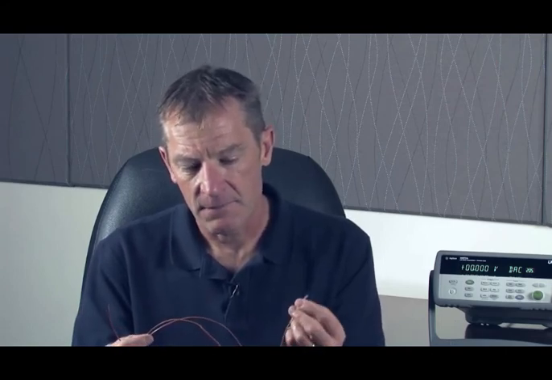So Seebeck observed that in a wire, when it's exposed to a temperature gradient, that actually creates a voltage that's proportional to that temperature gradient. He then determined that it's different for every type of metal, and so our thermocouple is actually made up of two different types of metal, and what we rely on is the difference in voltage that's created when they're both exposed to the same temperature gradient.